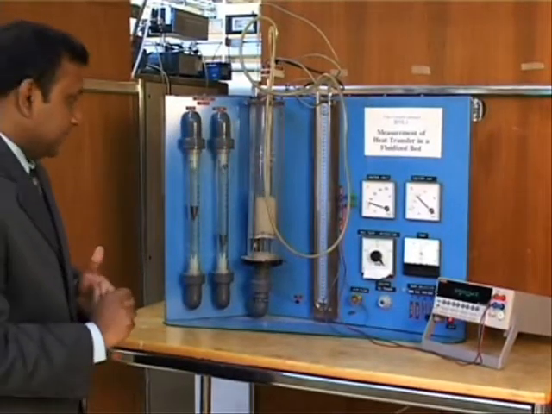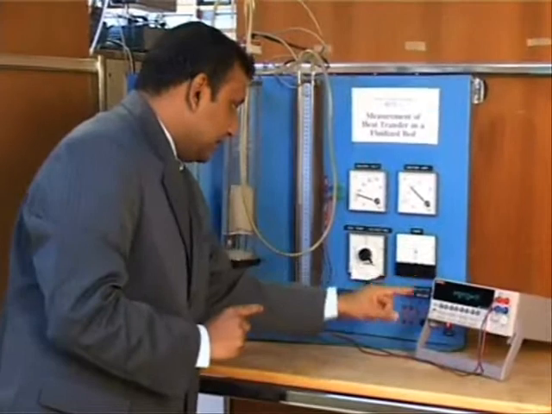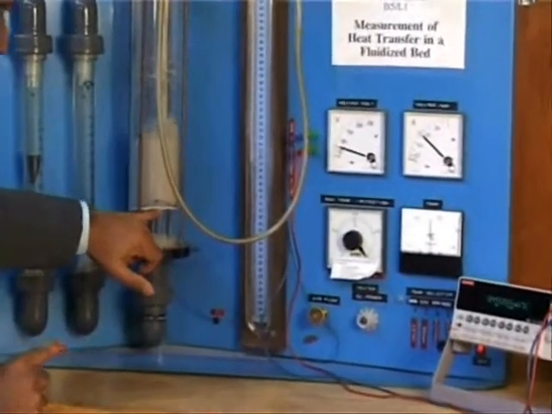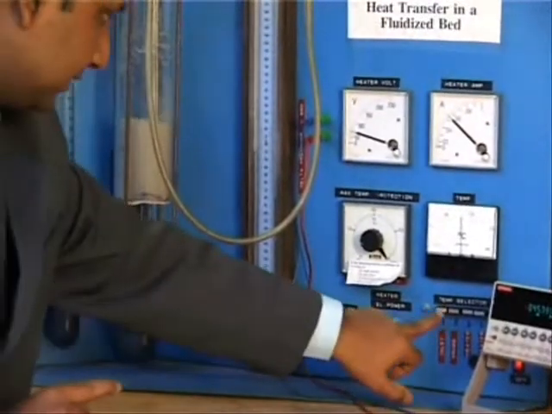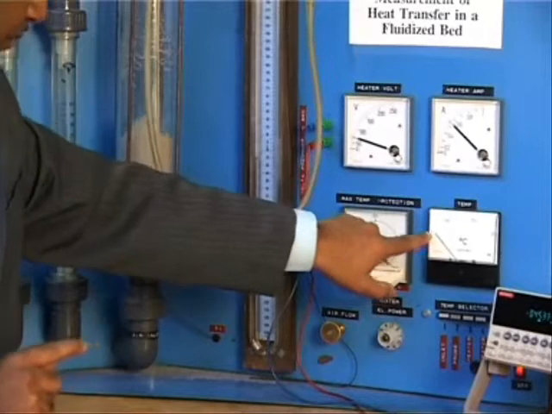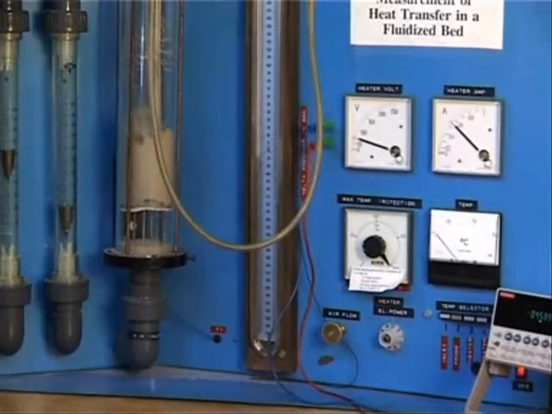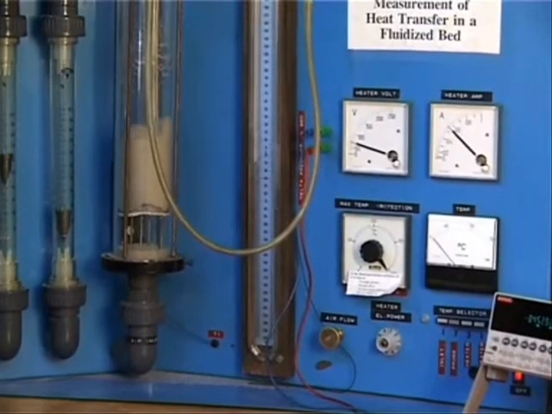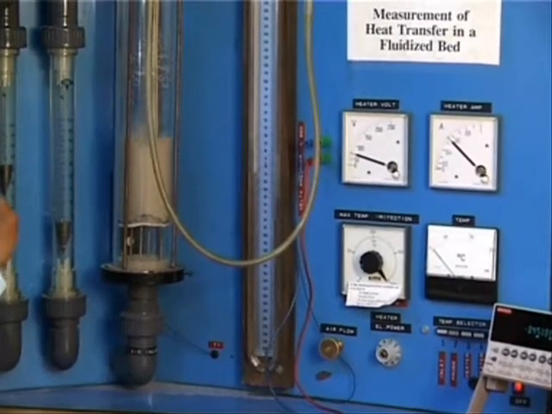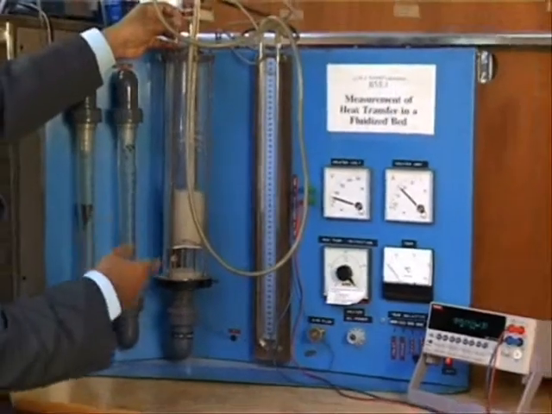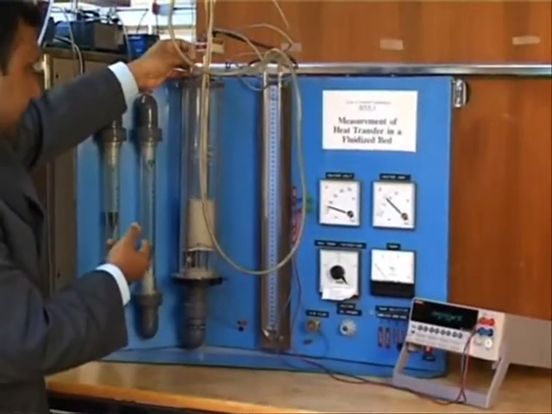To read these temperatures, we have only one display. The first one is the temperature at the inlet to the reactor. You press number 1 here, and then you read the temperature here. The second one is the temperature from this thermocouple, which is used to measure the temperature in the bed and also at different places depending on the experiment conditions.